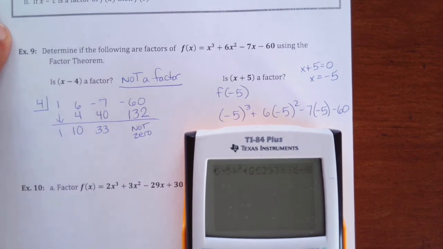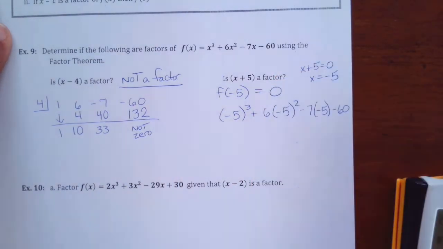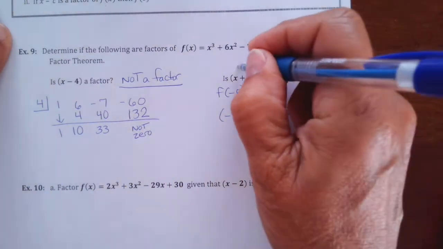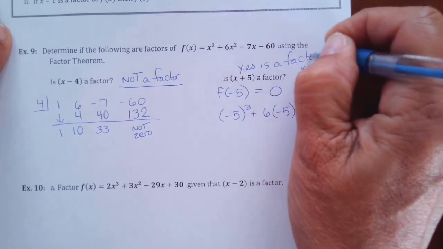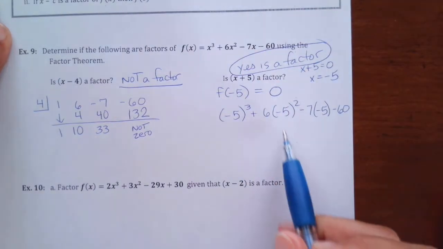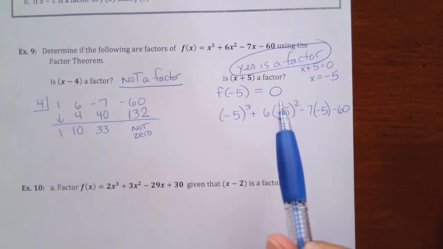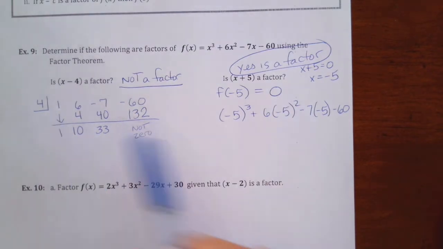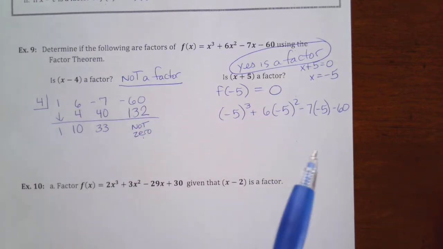I'm just doing a little bit in my head. So I ended up with 0. So I got that equals 0. So this, yes, is a factor, because my function value is 0. So again, if I put negative 5 in here and worked it out, I would get 0 as the remainder.